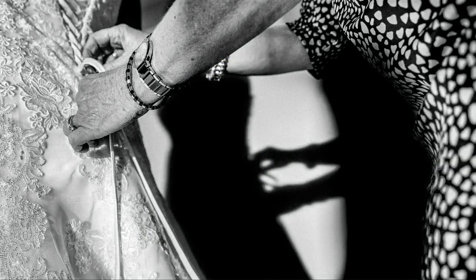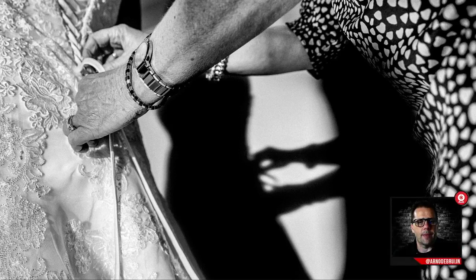In this lesson, we let you see what you can do with different shadows from different light sources in a creative way. Let's go to the first example. The first example is the bride getting into the wedding dress and her mom will close the wedding dress.